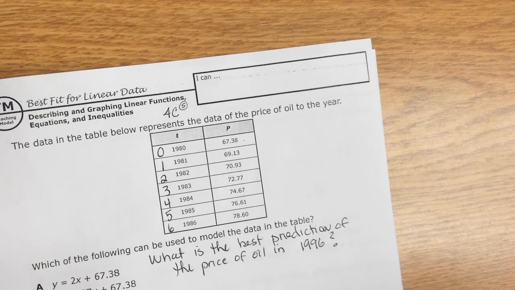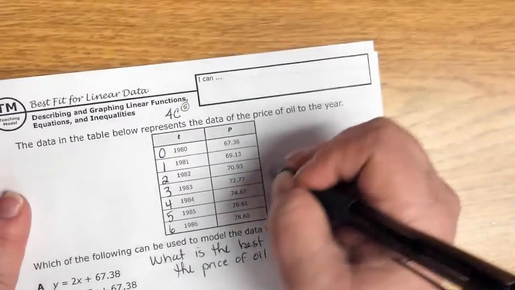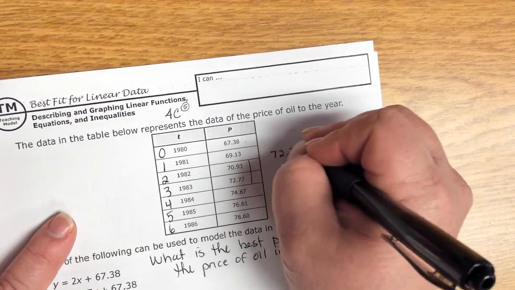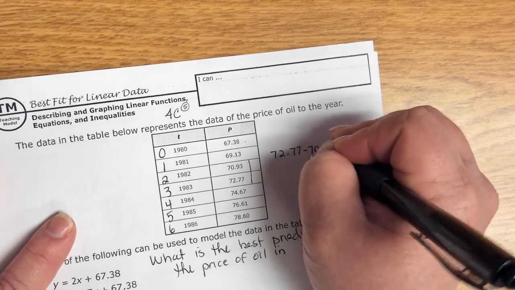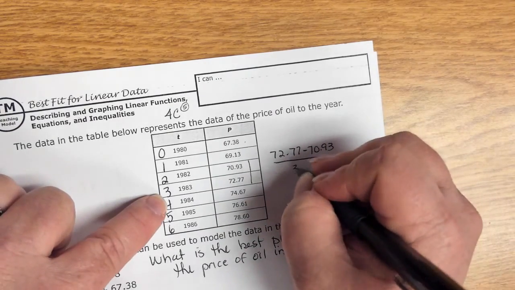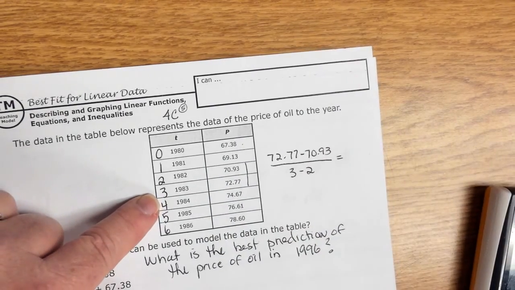I could use y2 minus y1, couldn't I? Okay? Then I could put that in an equation. So, in other words, if I did y2 minus y1, let's say I took these two right here in the middle, and I did 72.77 minus 70.93 all over, this is year 3, and this is year 2, I would get what for my slope?